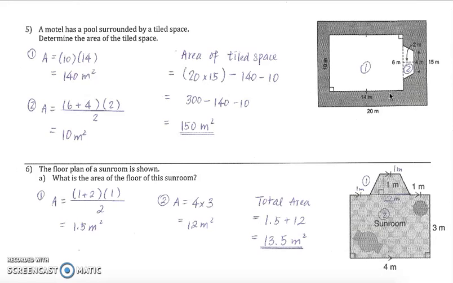Number 5. A motel has a pool surrounded by a tile space. Determine the area of the tile space. So I can see that there is a large rectangle on the outside, 20 meters by 15 meters. And we are tiling all this gray space except for the white here. So we need to take away these regions. A rectangle, area 1, and a trapezoid, area 2.